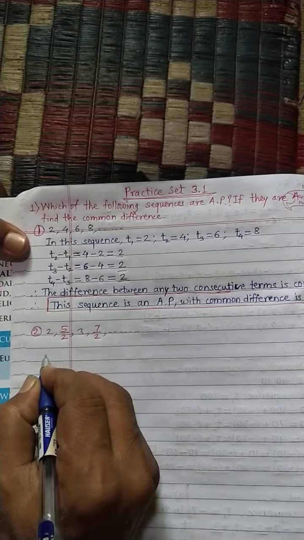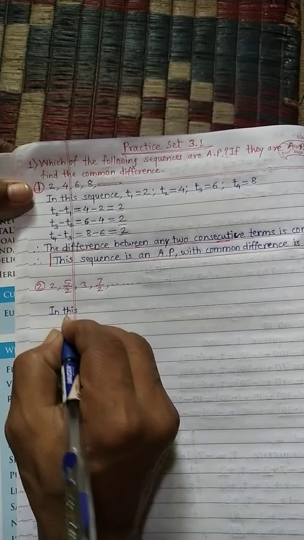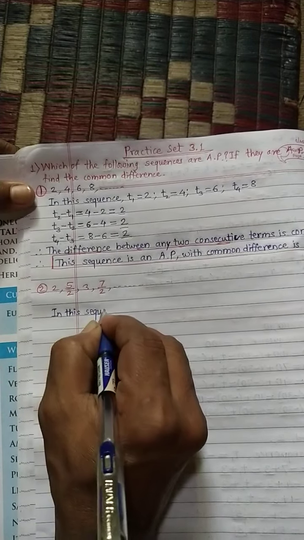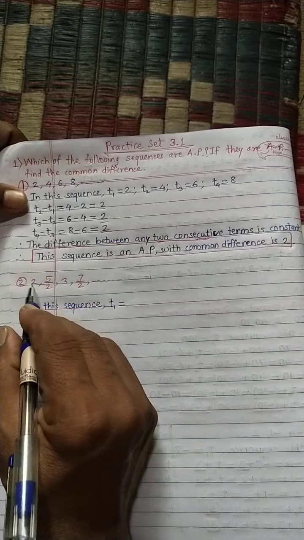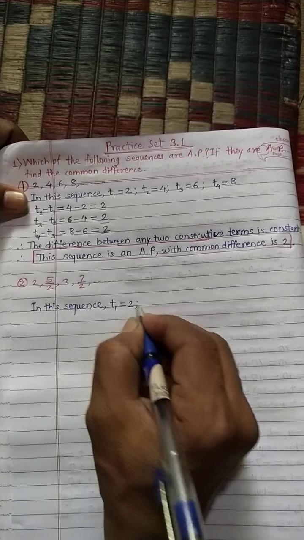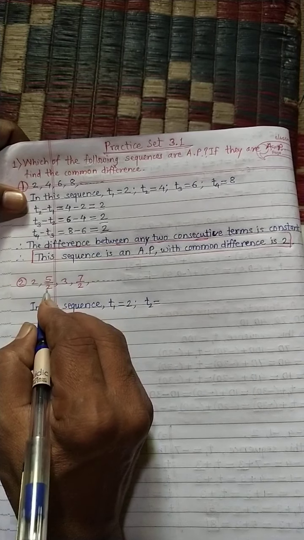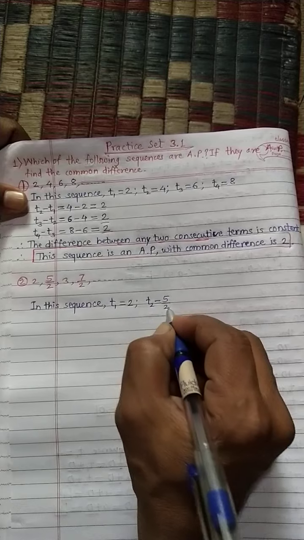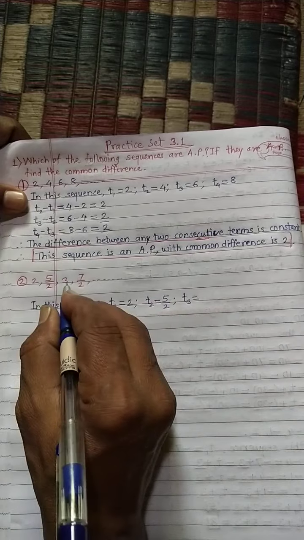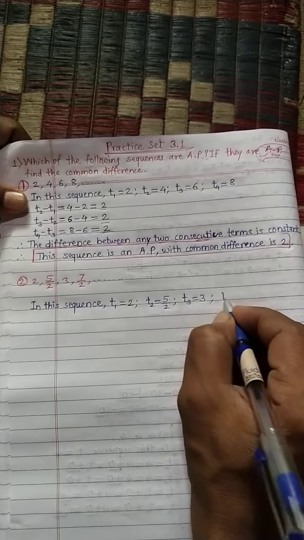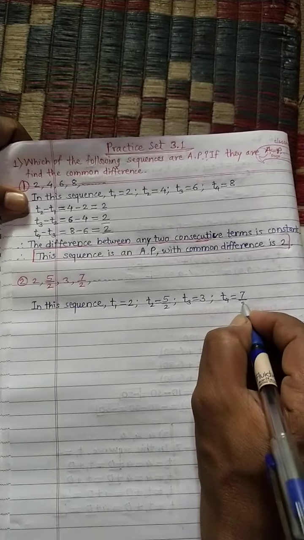So in this sequence T1 is equal to 2, then T2 is equal to 5 upon 2, then T3 is equal to 3, then T4 is equal to 7 upon 2.